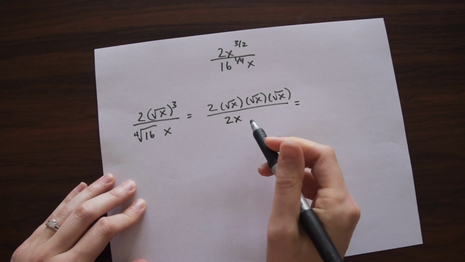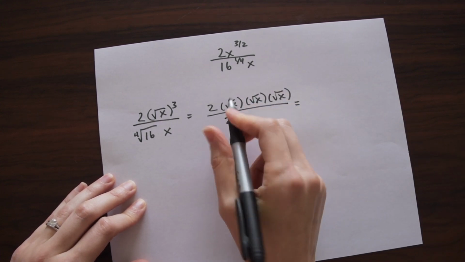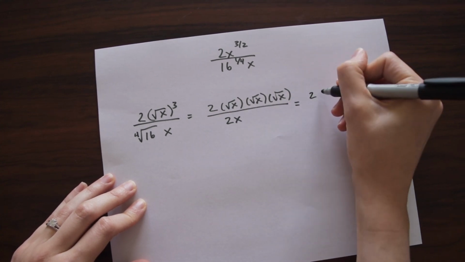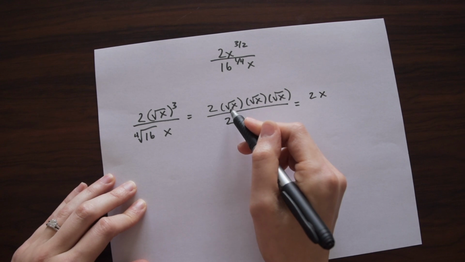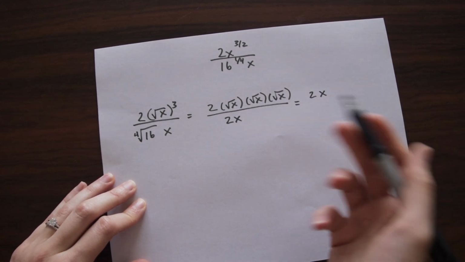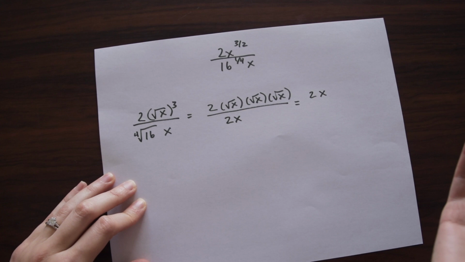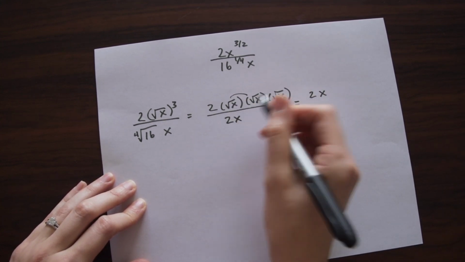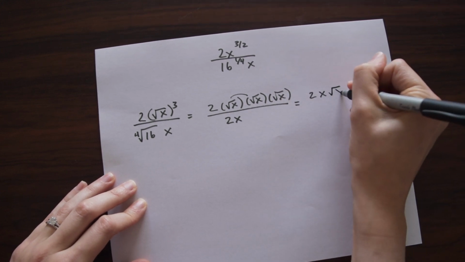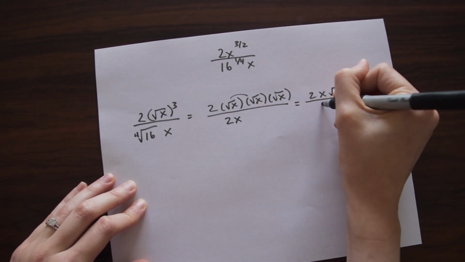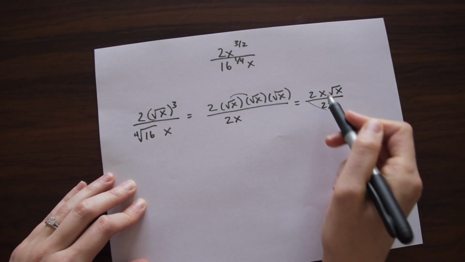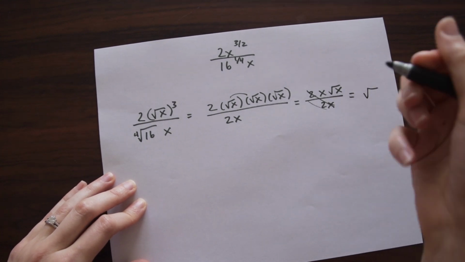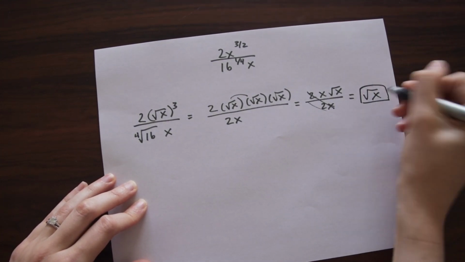This next step might be a little tricky, but any radical times itself, so radical x times radical x, is actually just x. It's just whatever's inside that radical, and that works for any number. Radical 5 times radical 5 is 5. Radical 10 times radical 10 is 10. So we have 2x, because we're multiplying these two, and then we're just left with another radical x here, all over 2x in the denominator. Notice we can just cancel these out nice and easily, and all we're left with is radical x as our answer.